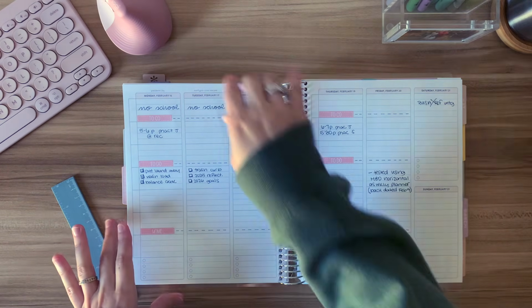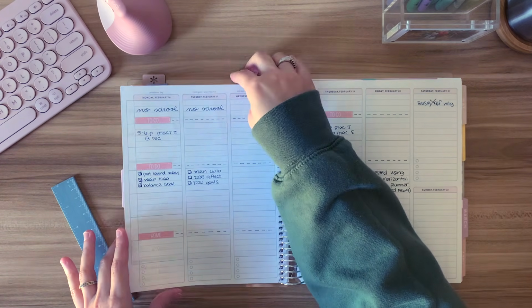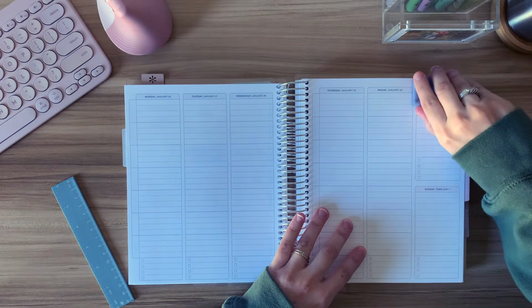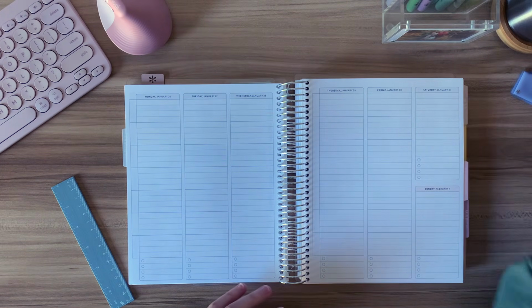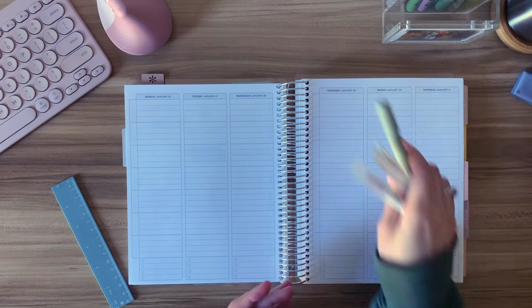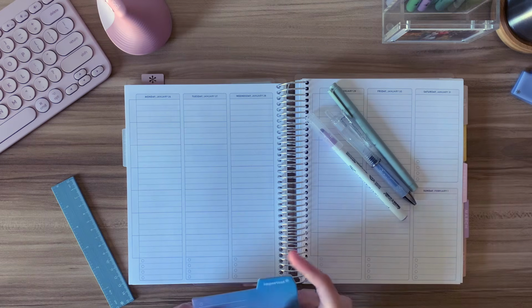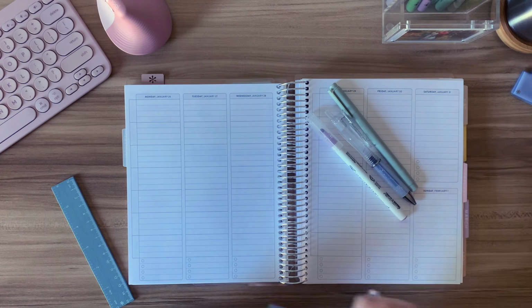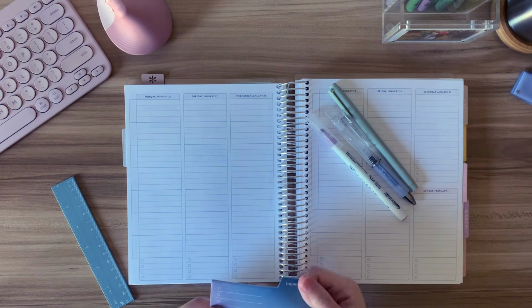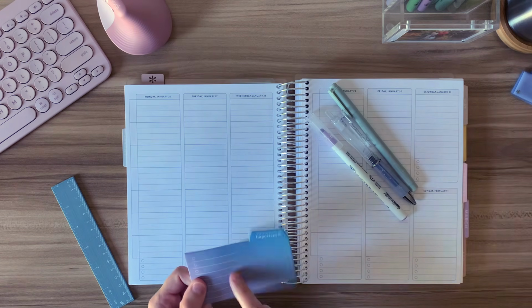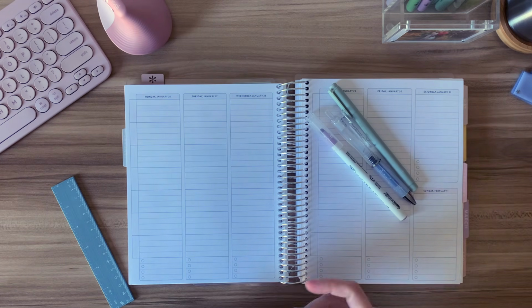I cannot show you the next week because that will be the week that we're in right now. So let me go to this blank week and map this out, a mock spread for you. I actually found some sticky notes that I forgot I had that this could actually work also, but the pen that I like to use to write on these, I don't have with me. Let me go grab that real quick.